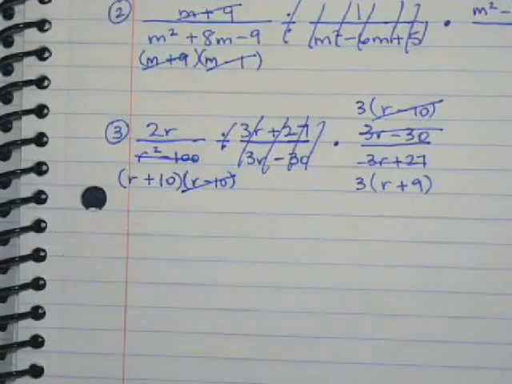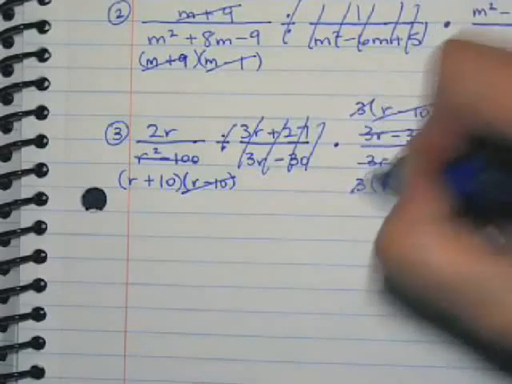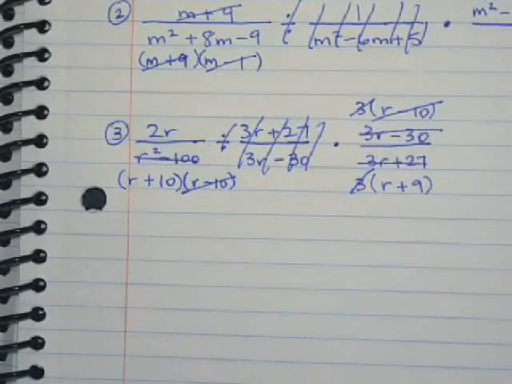Okay, so r minus 10, r minus 10. I see a 3 and a 3 that are just outside parentheses all by themselves. 3 and a 3. And that's all I see that I can cross out. So I think that's it.